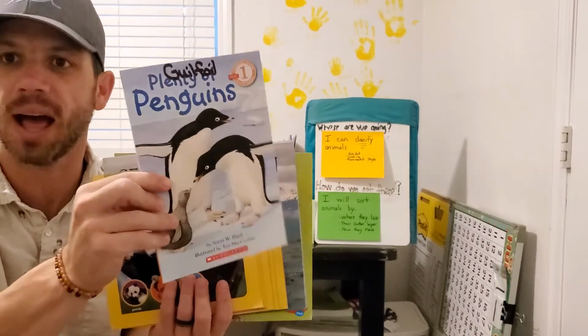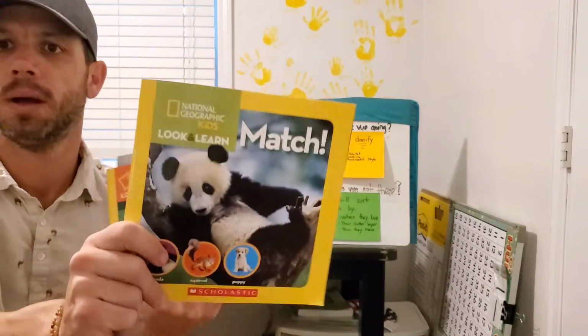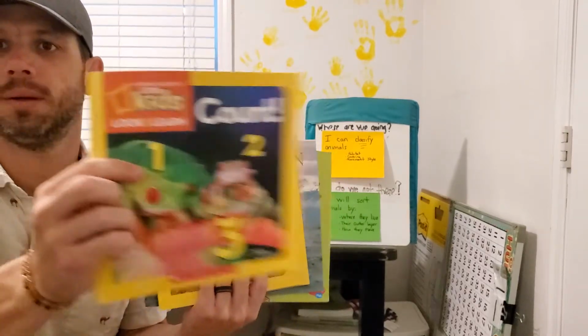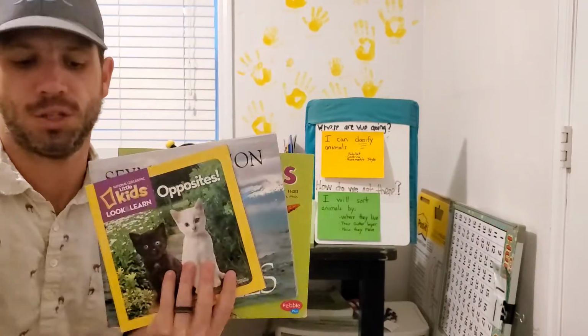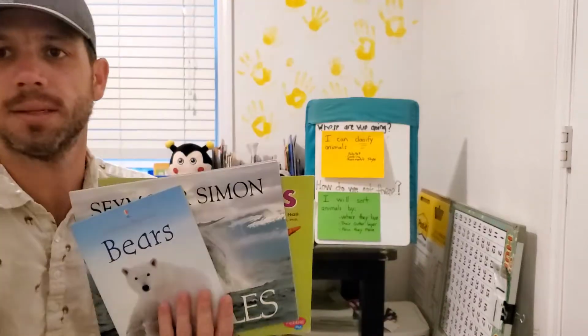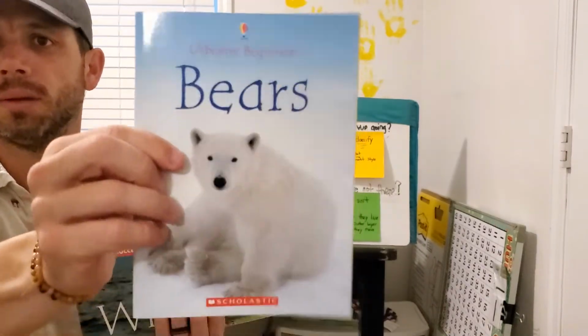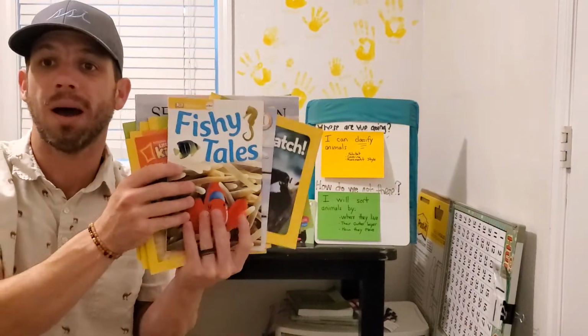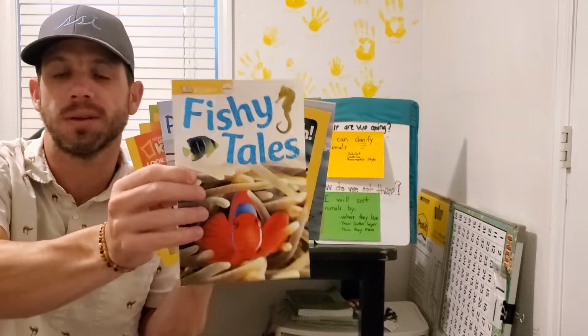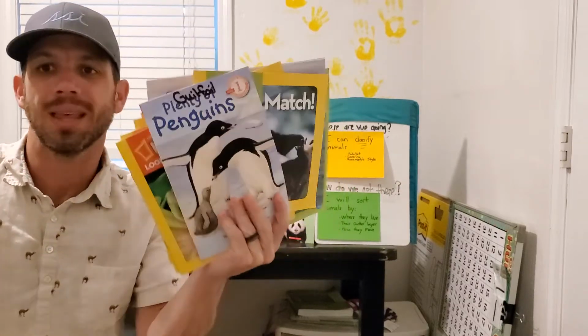Look, panda bears, frogs, dogs, fish. What's this? Kitty cats, polar bears, all kinds of bears, whales. We know this one. Dragonflies. All of these books, guys, are nonfiction books just about one kind of animal. Now, Fishy Tales has a bunch of different animals that live in the ocean. But look, they can fill up books just like this about one animal. Well, guess what? We're going to take a look at a book that Mr. Baxter has given you in your epic book box so that we can talk about classifying animals.